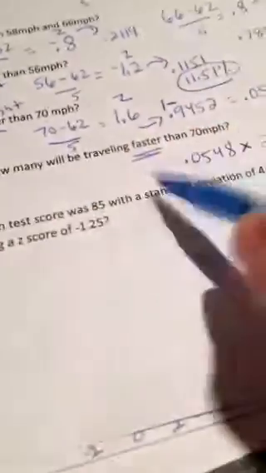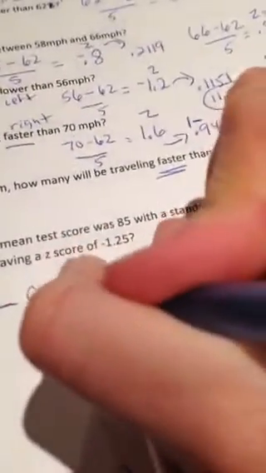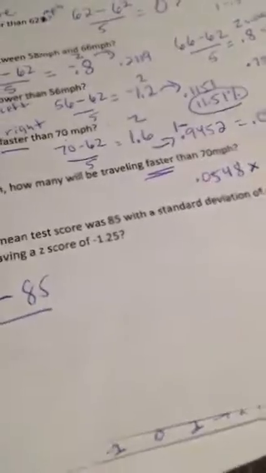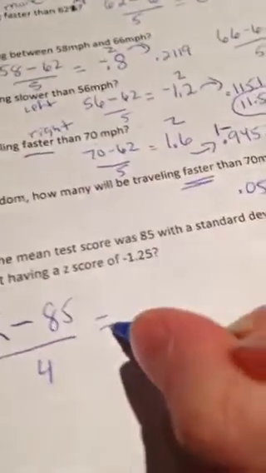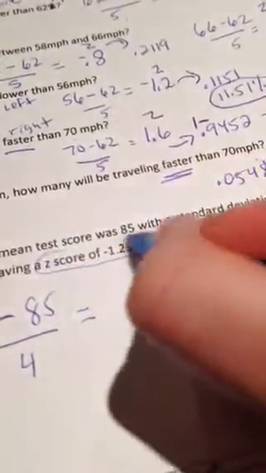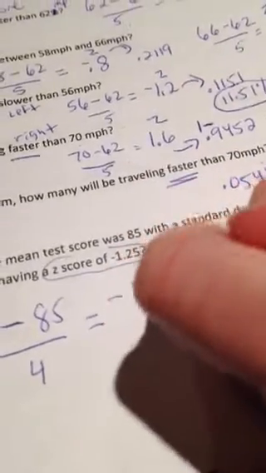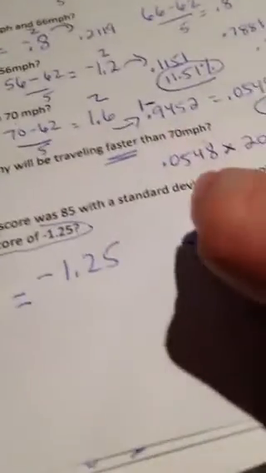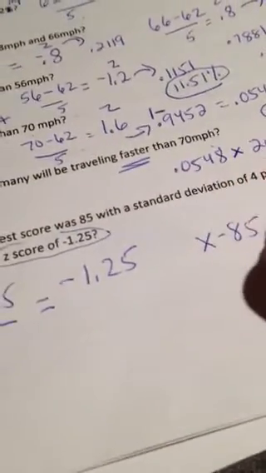You don't know what the score is, but if you subtract the mean, which is 85, divide by the standard, which is 4, that has got to equal the z-score, and I give you the z-score is negative 1.25. And now what you can do is cross multiply here. You get x minus 85 equals negative 5. When you multiply this, you'll get negative 5. So just put that over here. Add that 85 over to the other side, and your score is 80.